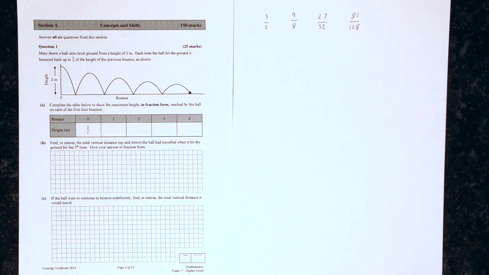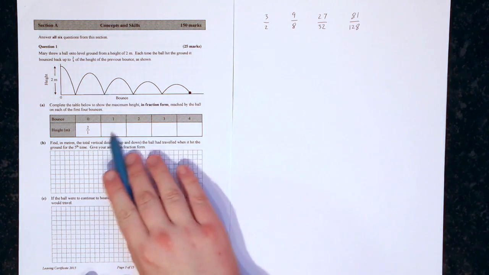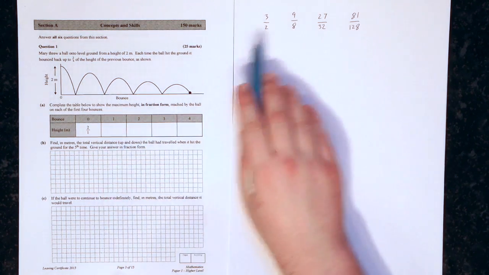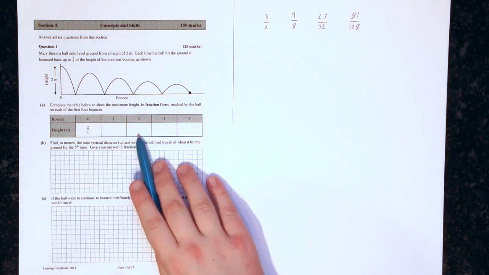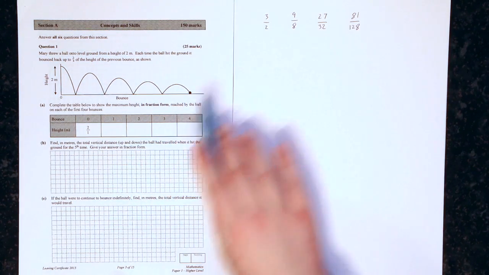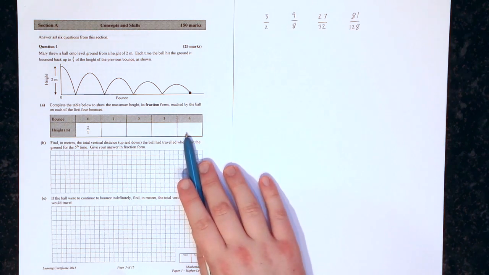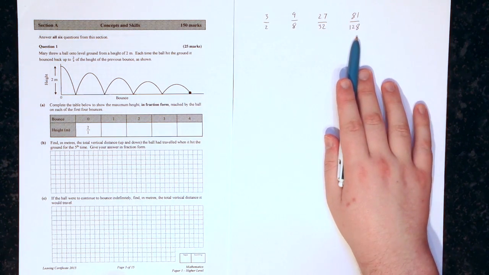So these are the 4 numbers that we're going to fill into each of these 4 boxes. After the first bounce, it will have a height of 3/2. After the second bounce, 9/8. After the third bounce, 27/32. And after the fourth bounce, 81/128.